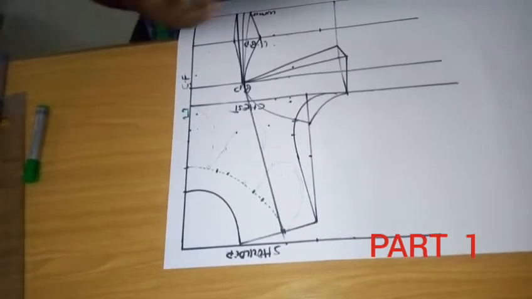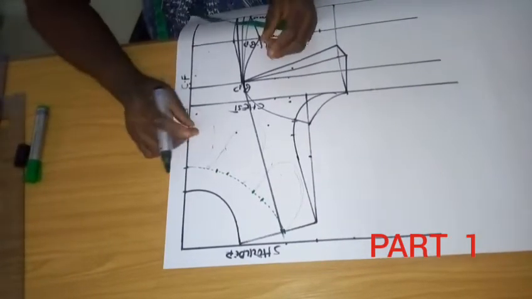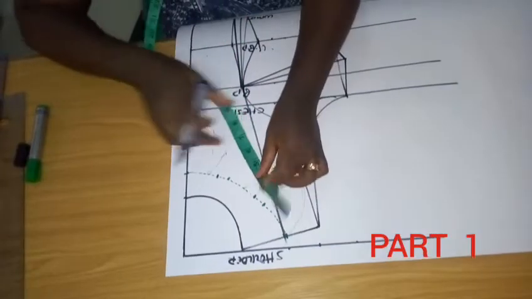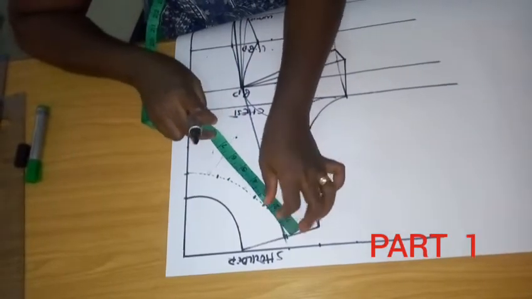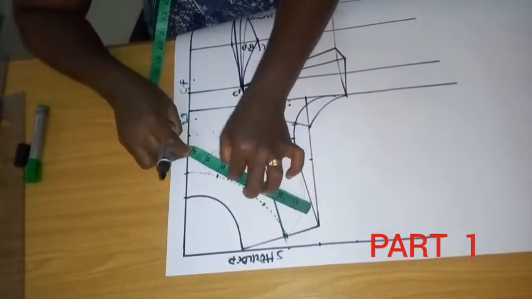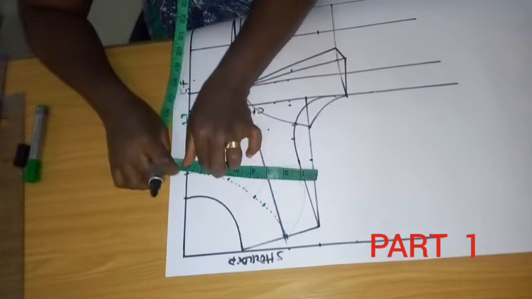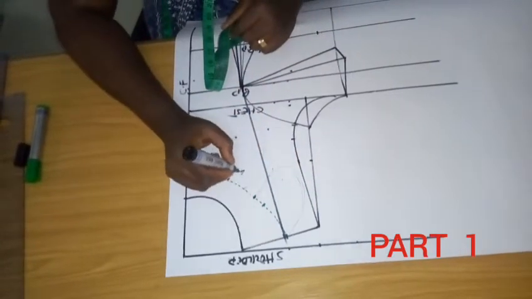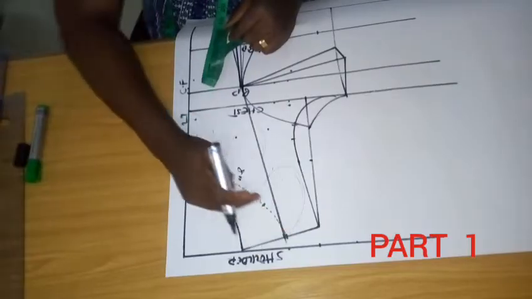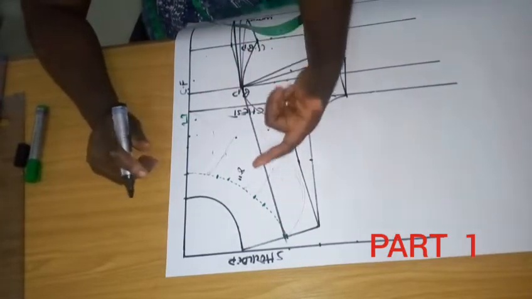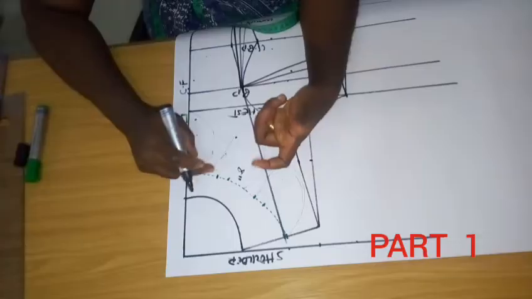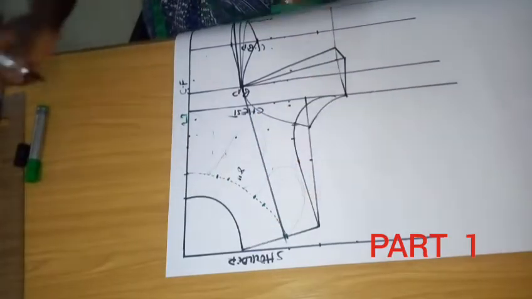At this point we are going to make the circles, but before we make the circles, I want to take the length of my neckline. What I have right here is 8 inches, so I'll be writing 8 inches here. That will be the length of the strip we'll be cutting. The bias will be cut to tape this after we have sewn it.